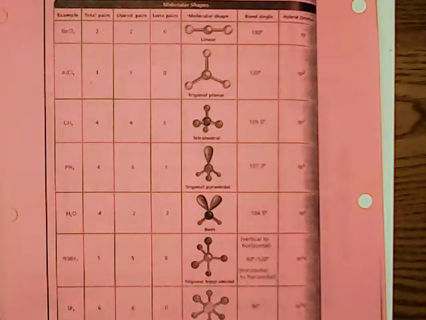Today we are going to learn about the VSEPR theory, what that stands for, and how that relates to the 3D shape of molecules. Now this is three-dimensional. And if we can determine the shape of the molecule, that will help us determine polarity, which in the long run will help us determine the properties of these molecules.